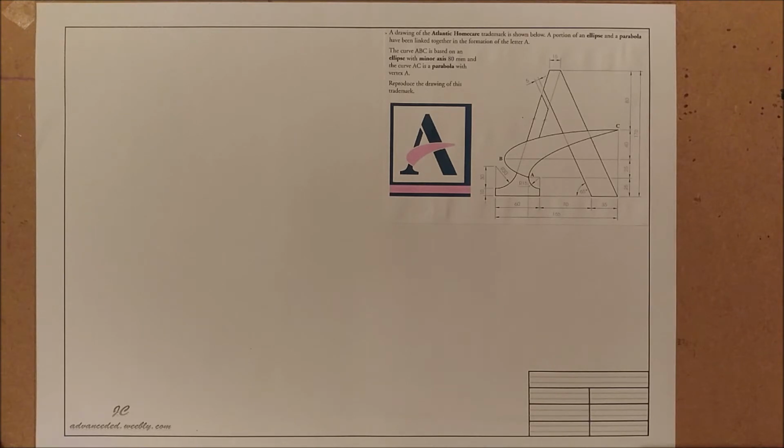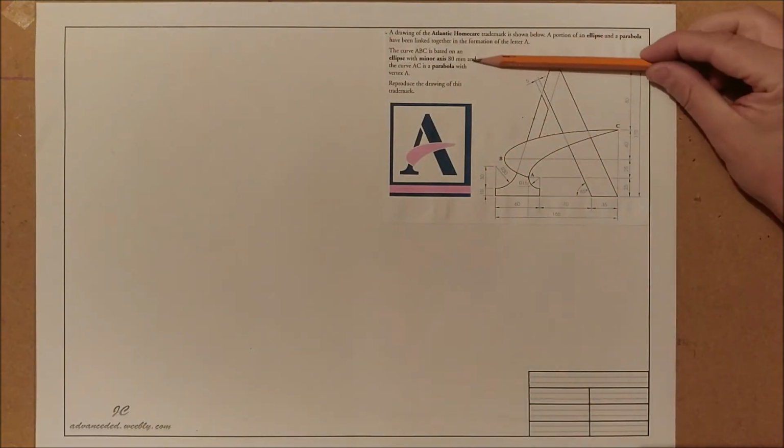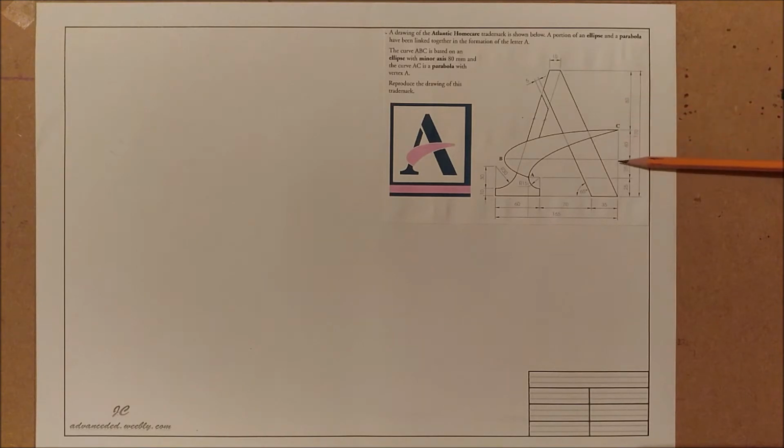The curve ABC, we're told, is based on an ellipse with a minor axis of 80 millimeters. So we can see from the drawing that the minor axis is going to be coming down this way. The fact that it is 80 millimeters, and I can see from this mid-axis here, which is part of our major axis, up from there to point C is 40 millimeters. That's going to be the highest point because the minor axis itself is 80 millimeters in length. So that means 40 millimeters above and below the major axis, which comes across here, is going to be both the highest and the lowest point on the ellipse.